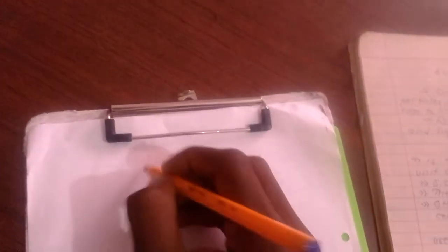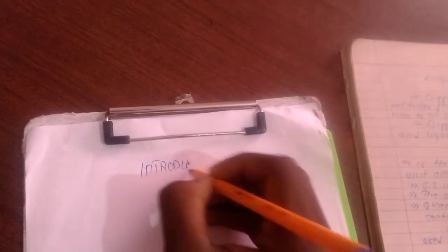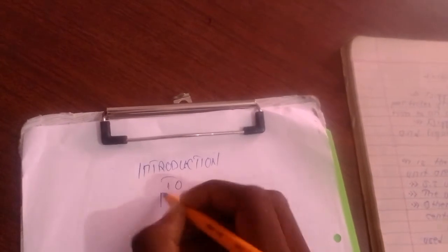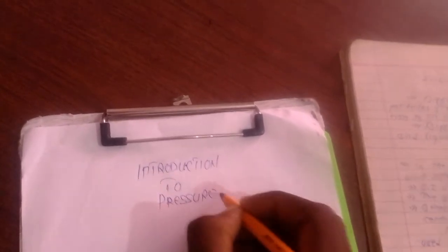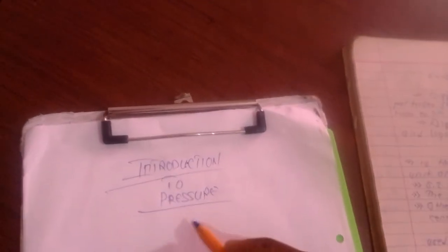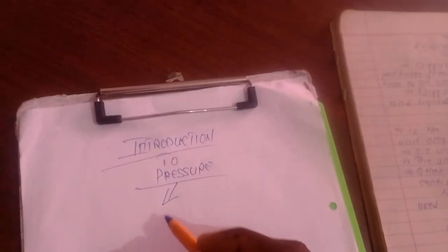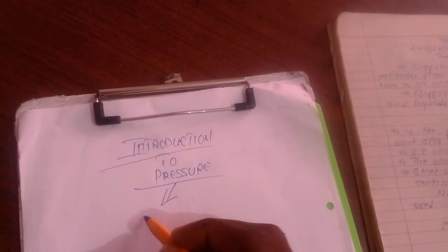Okay, since it's an introduction, don't mind my handwriting. So, pressure: introduction to pressure. I'll talk about pressure, and pressure was finally discovered by Pascal.